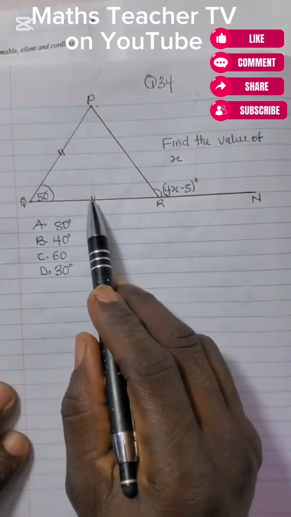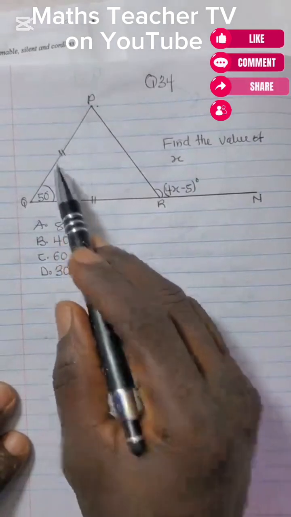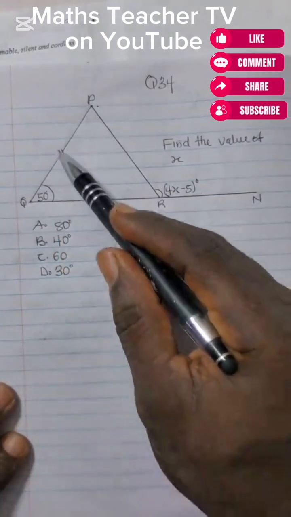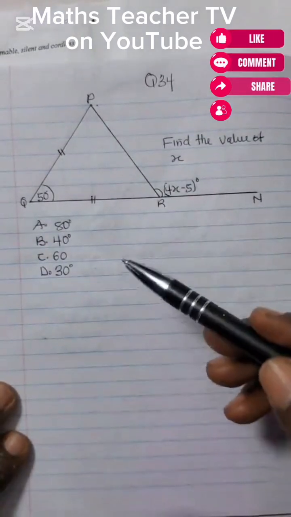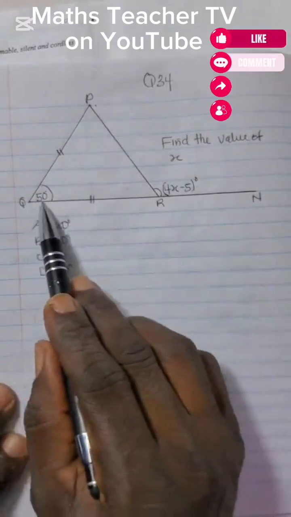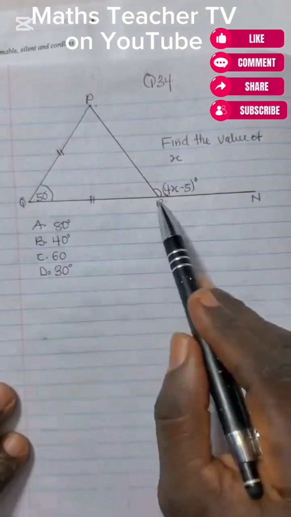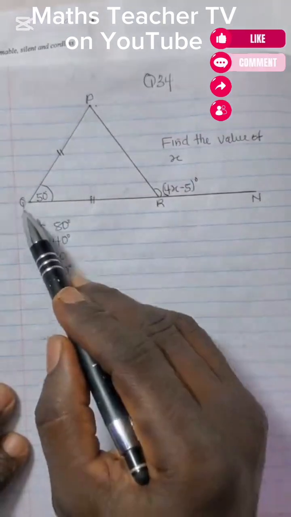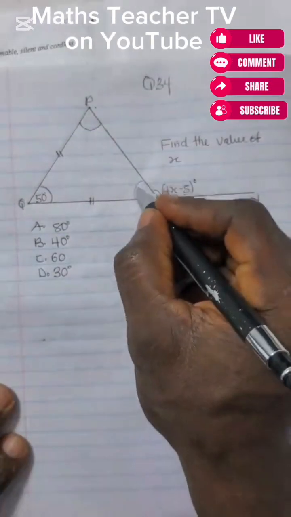Now, let's look at these two lines here. We can see these 2 marks. We can see another one here. This 2 marks is telling us that triangle QPR is an isosceles triangle. So the length of this line is equal to the length of this line. So PQ is equal to QR. Okay, if PQ is equal to QR, then this side is also equal to this side.